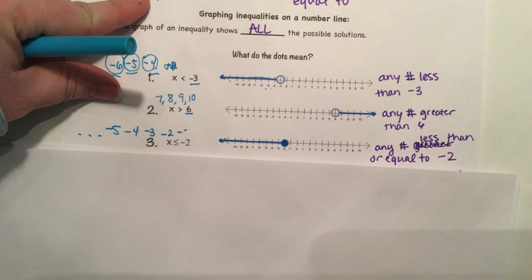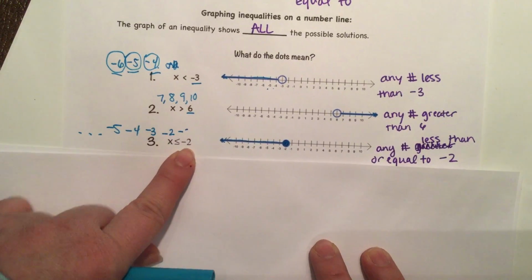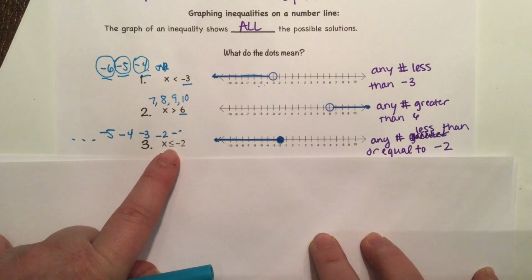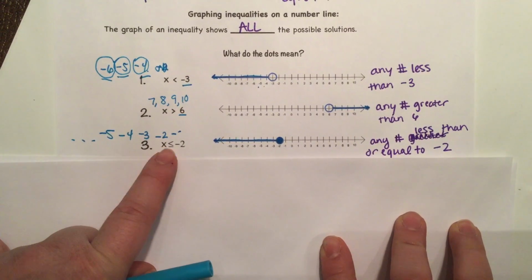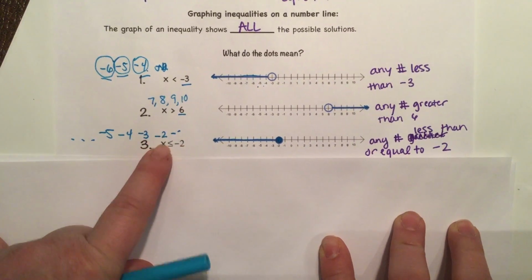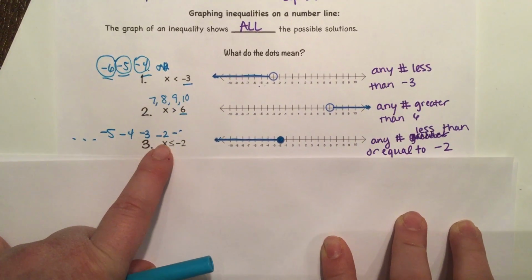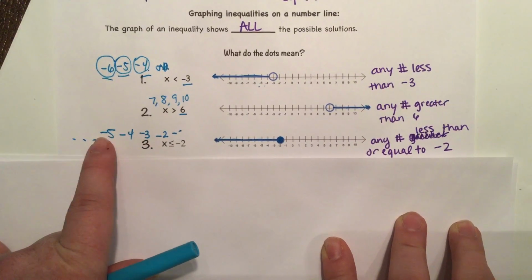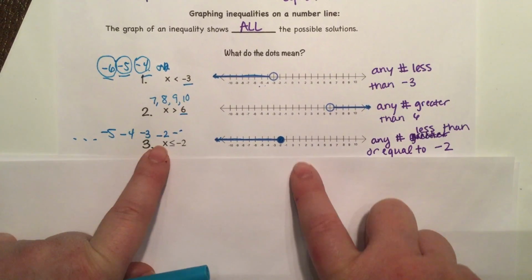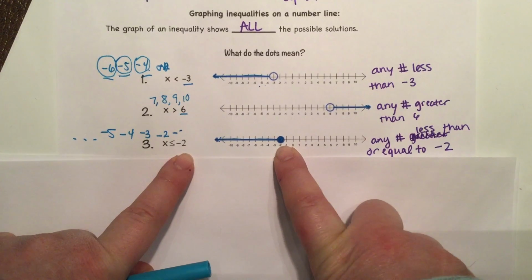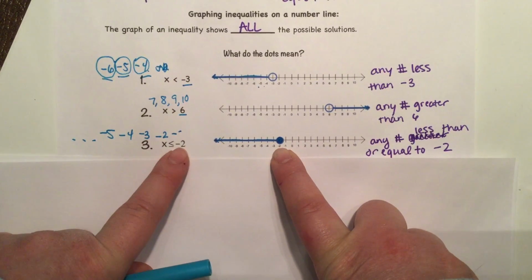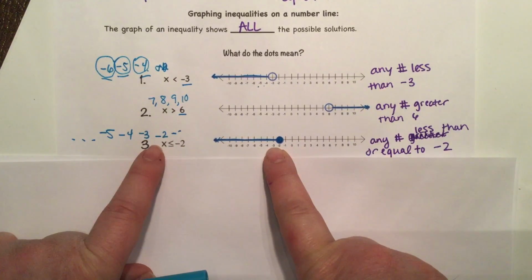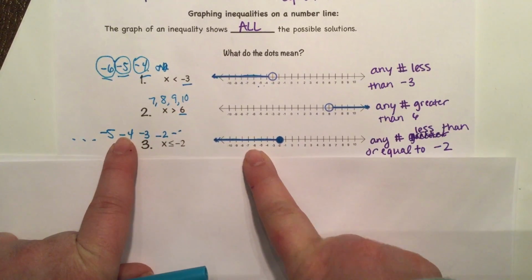Number 3, x is less than or equal to negative 2. Now, this example here is kind of a different circumstance because x could be equal to negative 2, which means x could be negative 2. x could also be less than negative 2, so x could be negative 3, negative 4, negative 5. Since x could be equal to negative 2, we're going to draw a closed dot at the number negative 2. We're then going to draw our arrow towards the numbers negative 3, negative 4, negative 5.